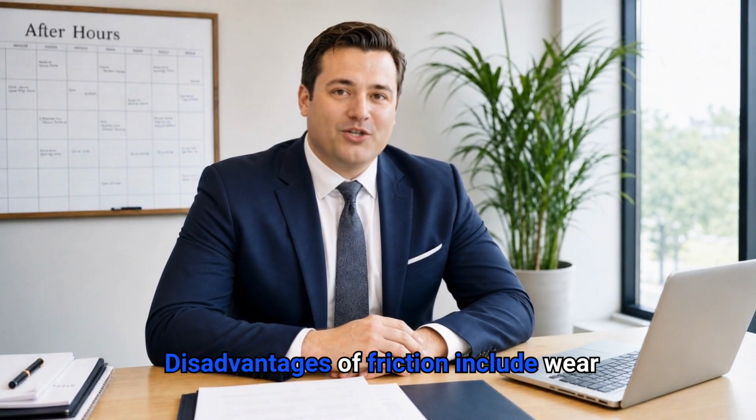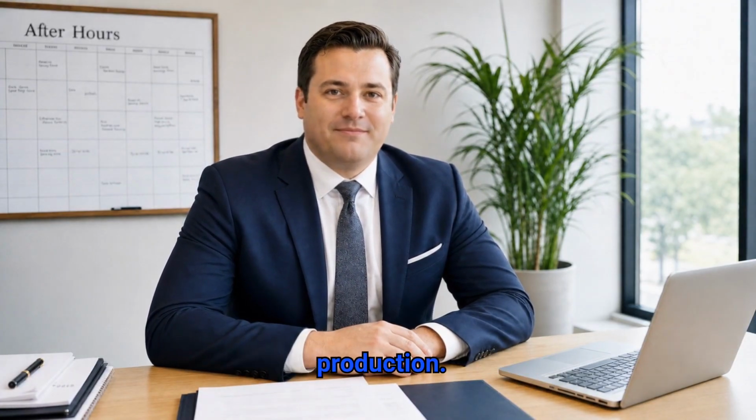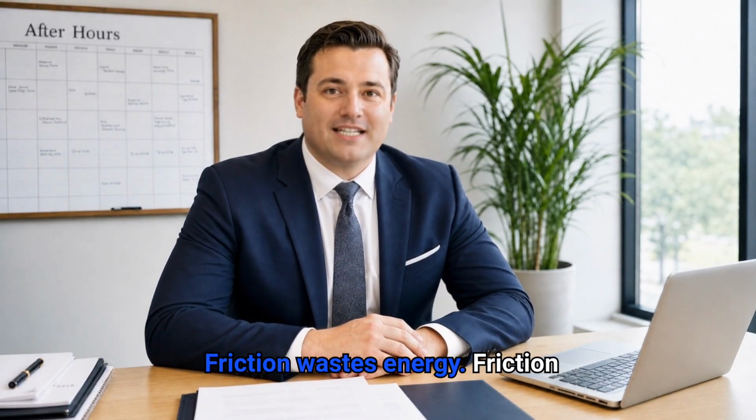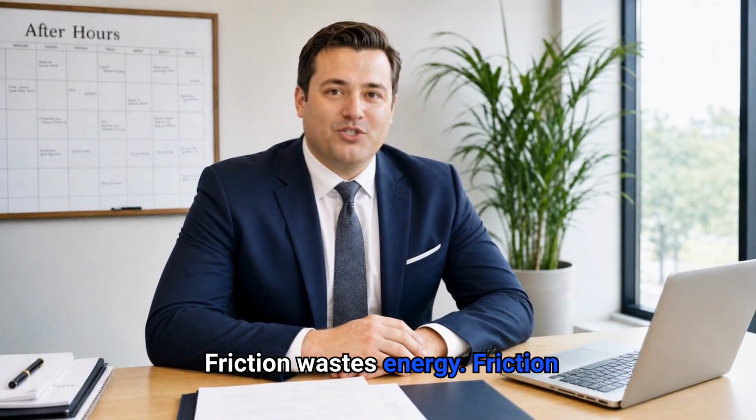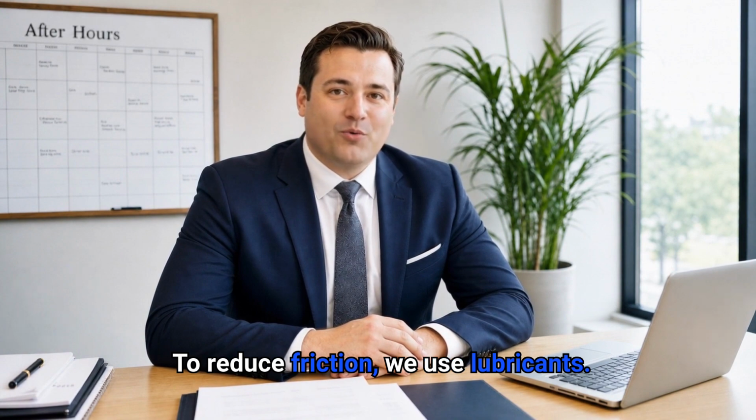Disadvantages of friction include wear and tear, energy loss, and heat production. Friction wears out surfaces. Friction wastes energy. Friction produces unwanted heat. To reduce friction, we use lubricants.